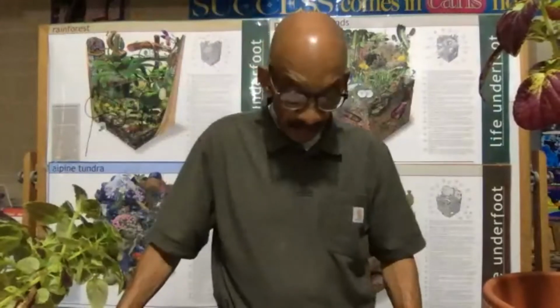Now, trees definitely need soil because their roots would be a lot bigger, a lot deeper, so they definitely would need soil to hold them in place. And they would need a lot more nutrients than my coleus plants here, right?